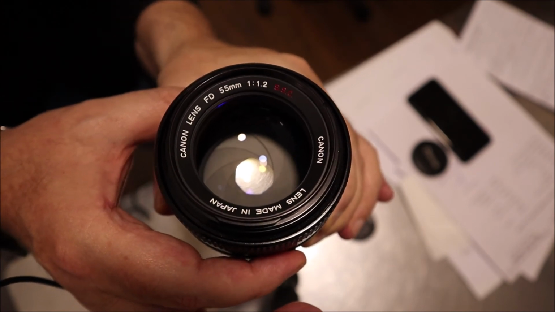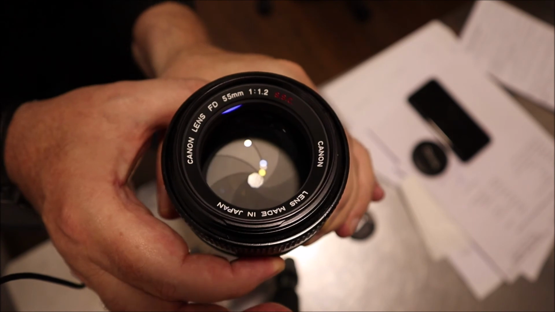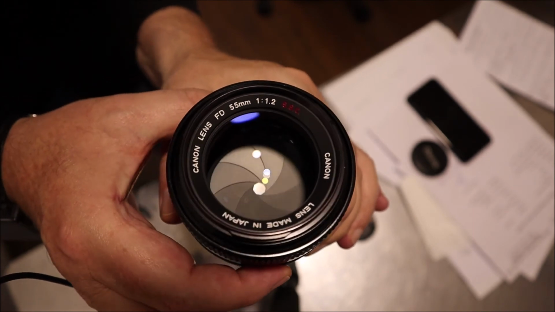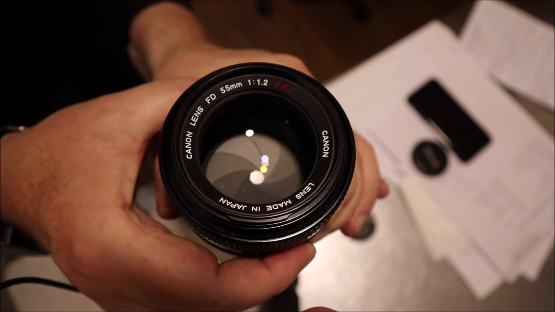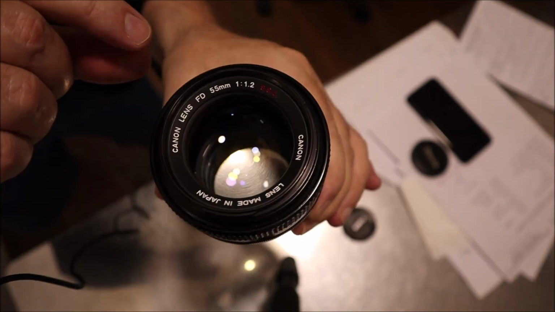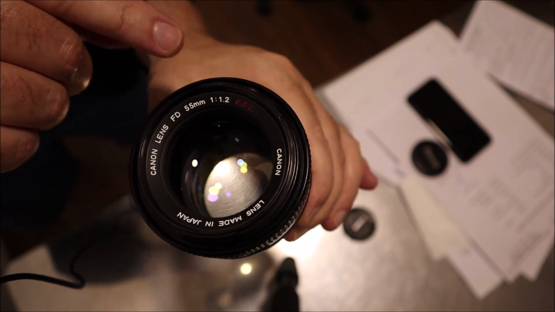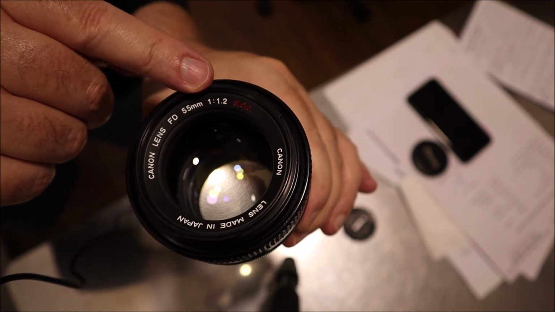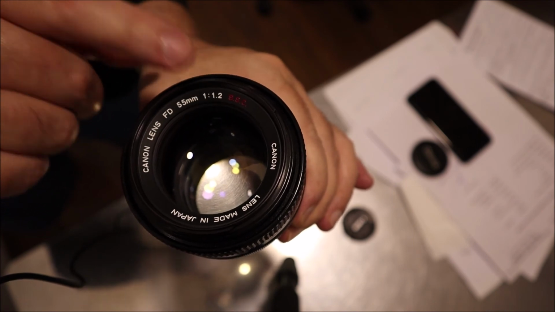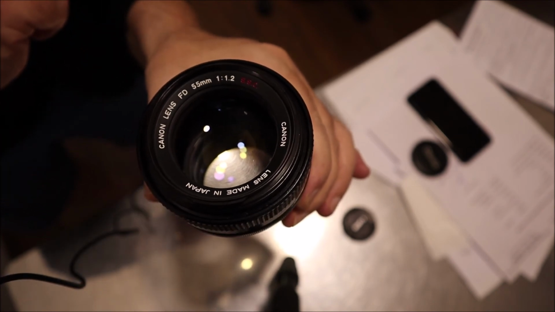That's a whole different video we'll get to, but today we're just talking about f-stops. So f1.2, f16, and everything in between. And as I pointed out before, the 1 to 1.2 is an important aspect when you're looking at lenses. Pay attention.